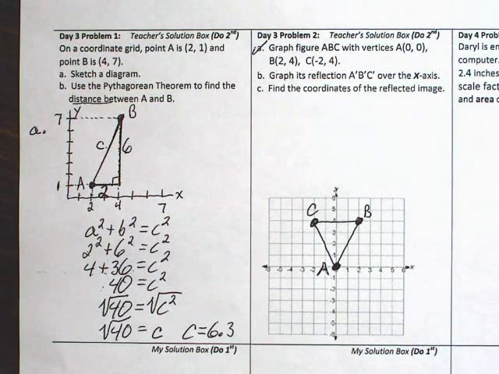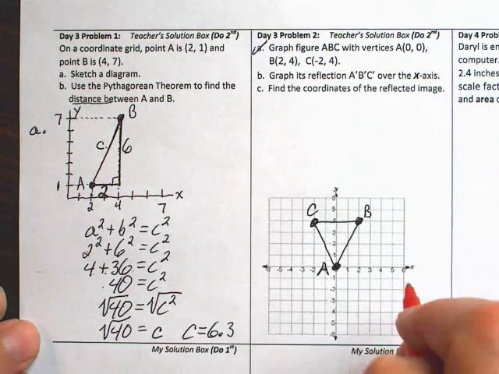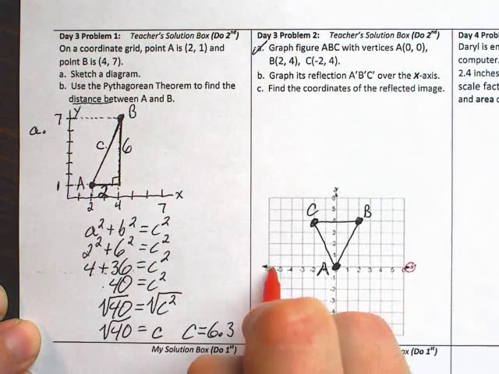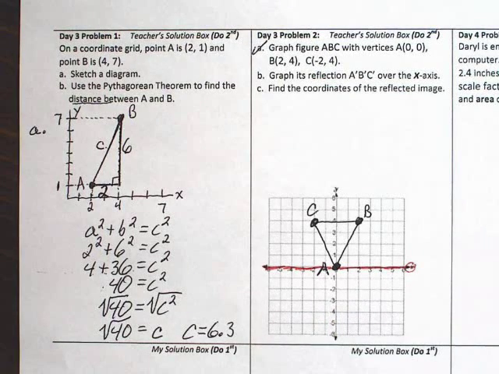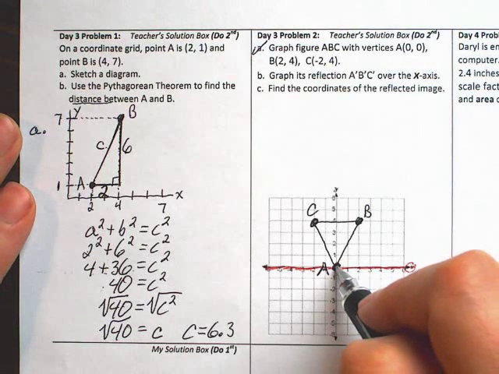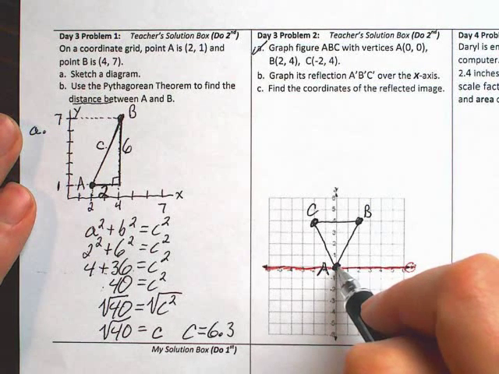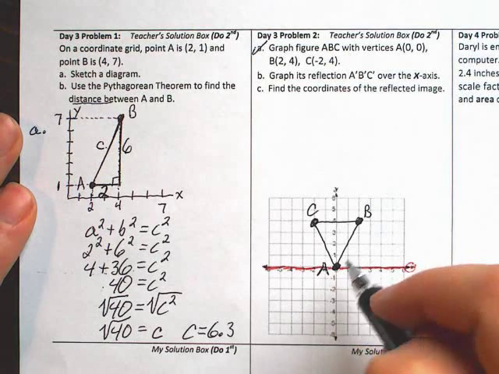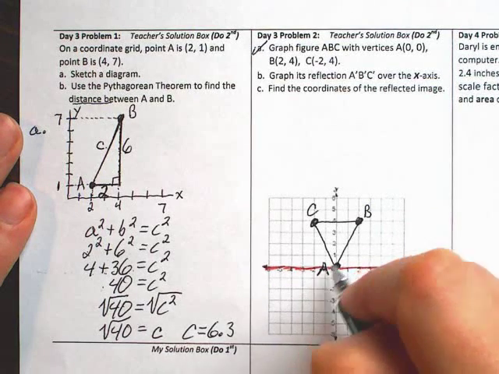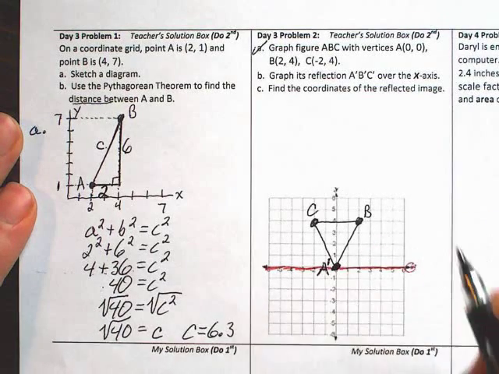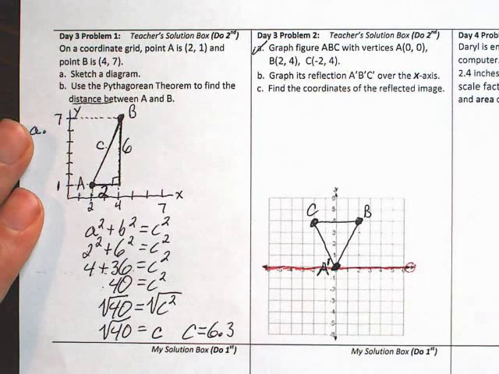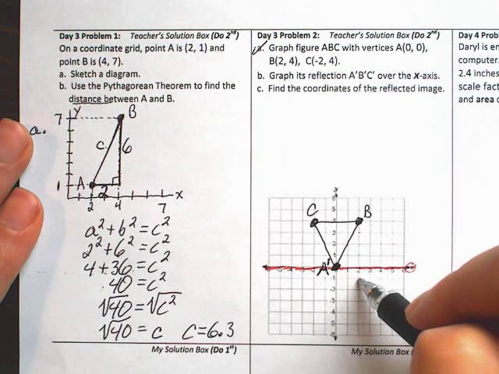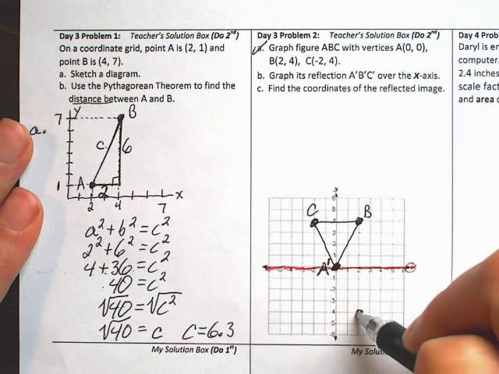Now part B, graph its reflection over the x-axis. Here's the x-axis going across the grid. We want to reflect triangle ABC to the other side of the reflection line. Now because point A is located on the reflection line, its image will stay on the reflection line. And so this dot is not only point A, but it is also point A prime. Point B is 1, 2, 3, 4 units above the red line, and so its image is 1, 2, 3, 4 units below the red line.